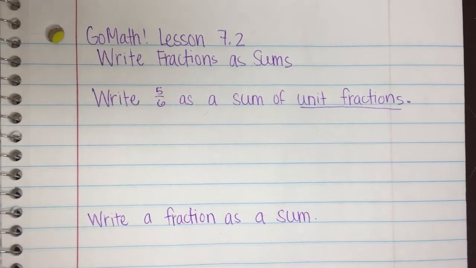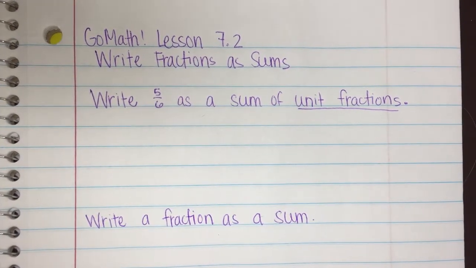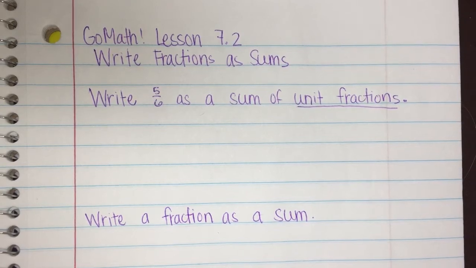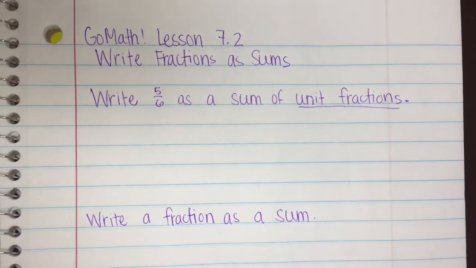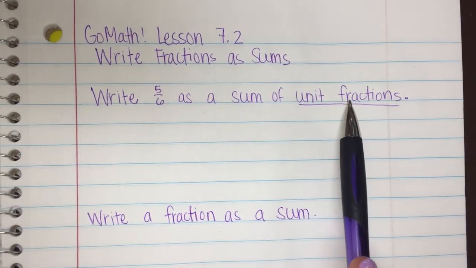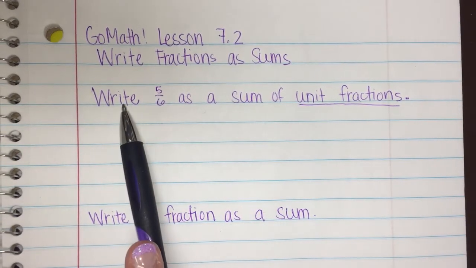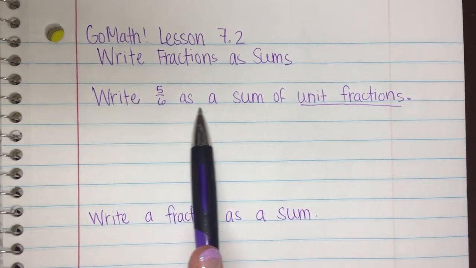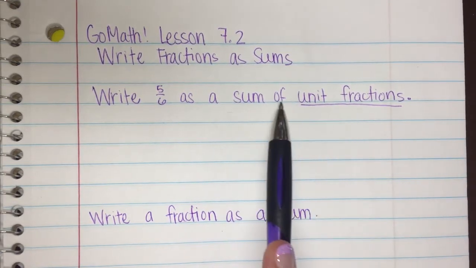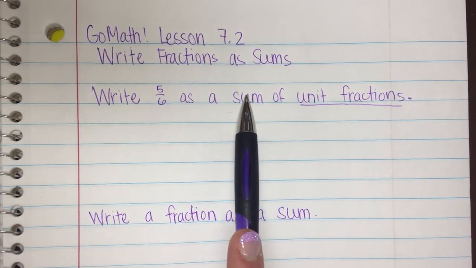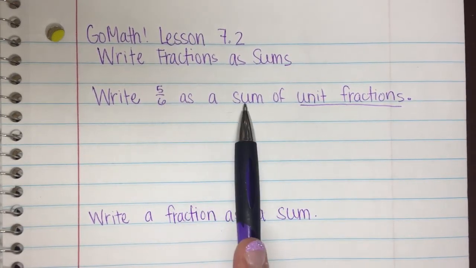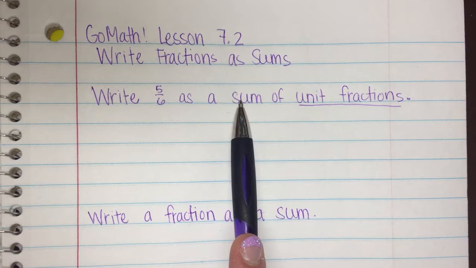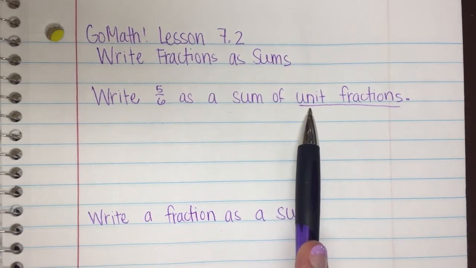This is GoMath, lesson 7.2, and in this lesson we're going to learn how to write fractions as sums. Now, the first thing we need to know is what is a unit fraction. These instructions tell us to write 5/6 as a sum of unit fractions. Well, I know that sum means the answer to an addition problem. So we want 5/6 to be the answer to an addition problem, but we can only use unit fractions.